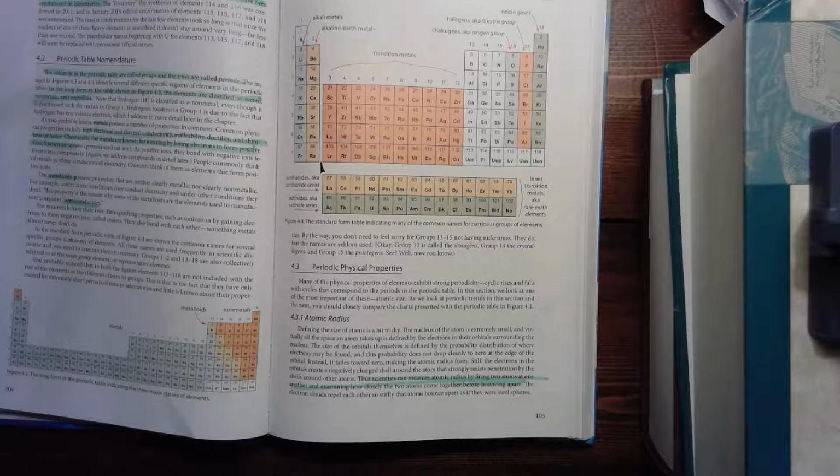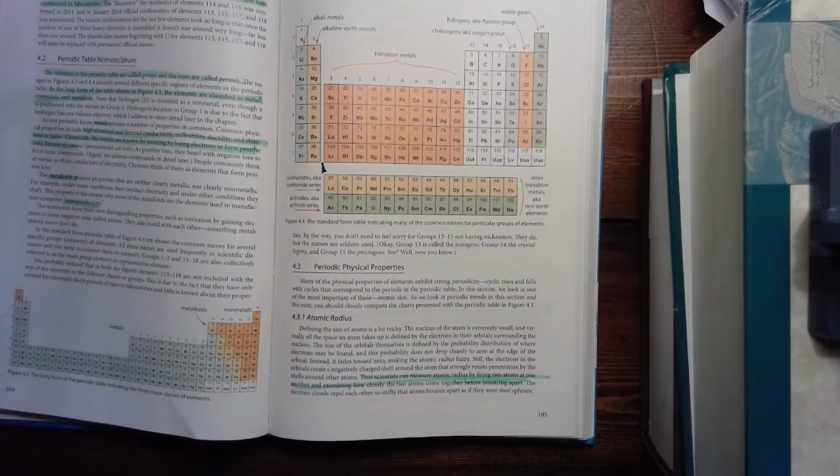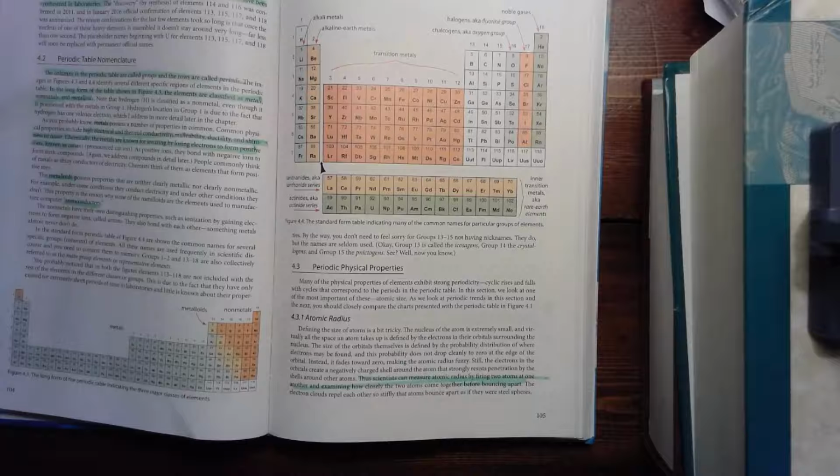All right, so check it out right here: 4.3.1, atomic radius. Of course, we know that defining the size of atoms is a bit tricky. Why is that? Well, it says right here, the nucleus of atoms is extremely small. Remember the comparison of a baseball inside a whole football stadium, which is super tiny in the middle and super big for the electron clouds.